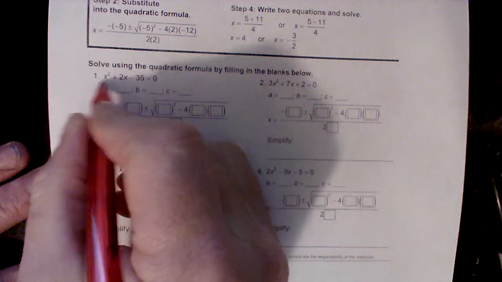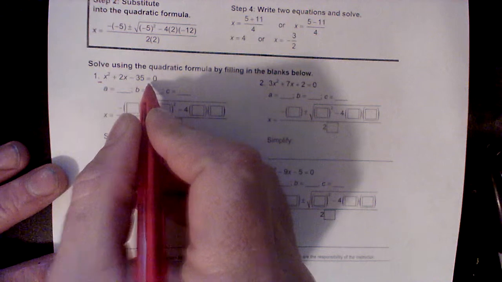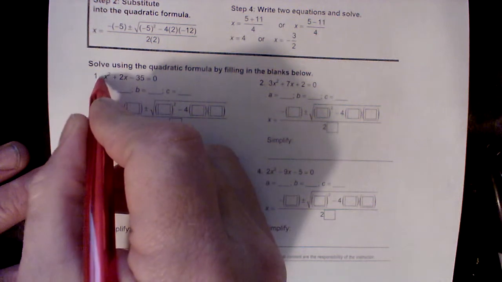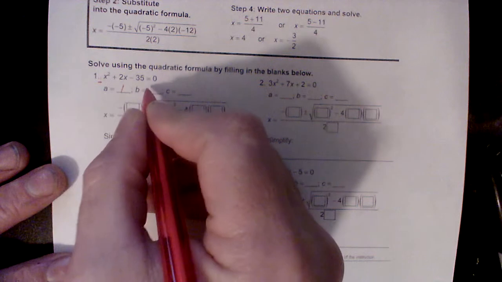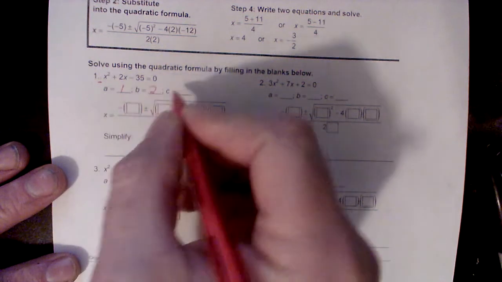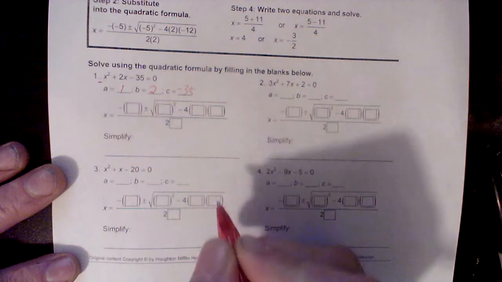Alright, so in this form where the quadratic equation is in standard form on the left side and it's set equal to 0, you're set up to find your roots. The a value is in front of this x squared term, which is 1, the b value in front of the x, which is 2, and the c value is negative 35.